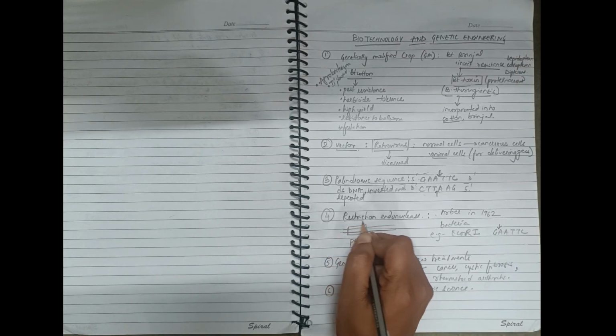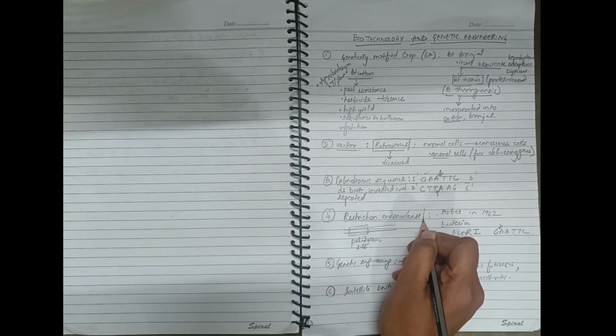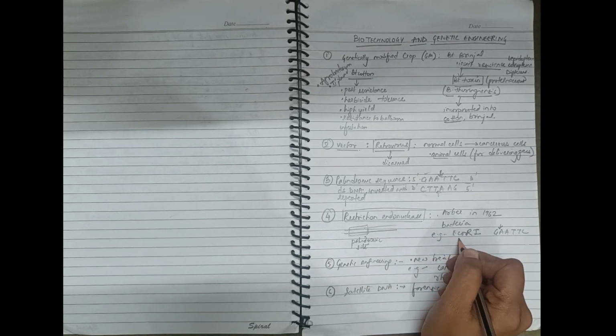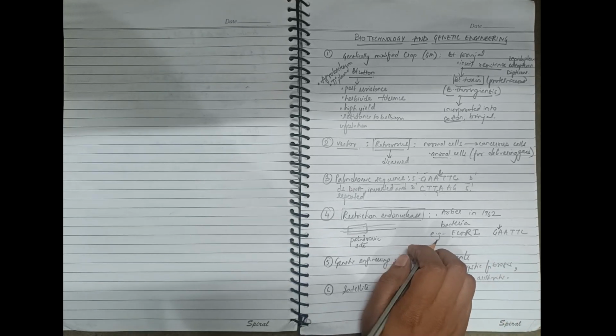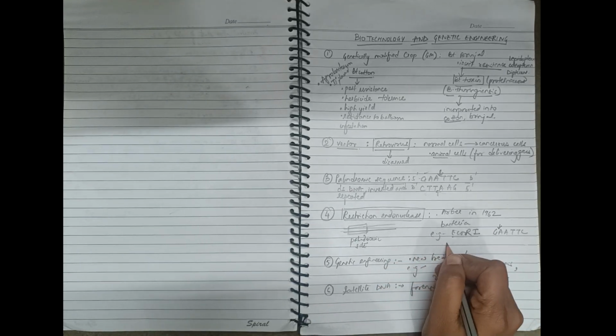Now we also read about restriction endonuclease. Do you remember what is restriction endonuclease? These are enzymes, for example EcoR1. Where is this EcoR1 found? This EcoR1 enzyme is found in a colon bacteria.